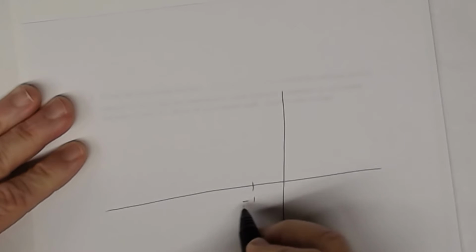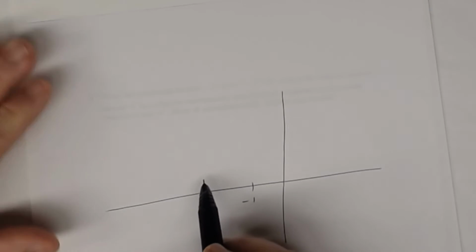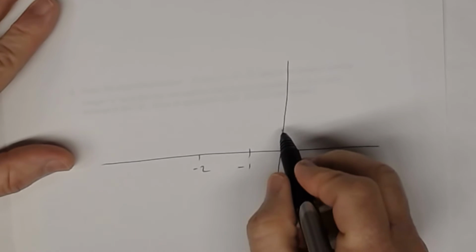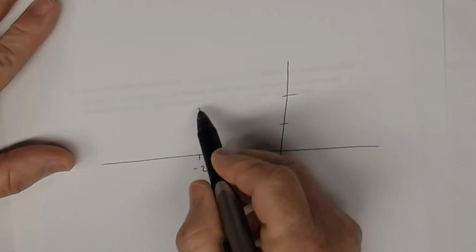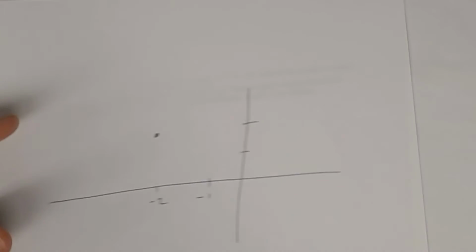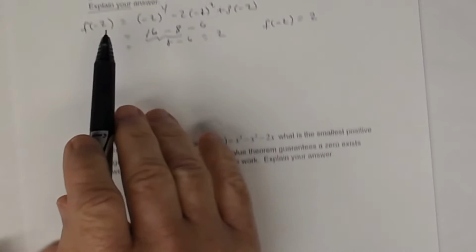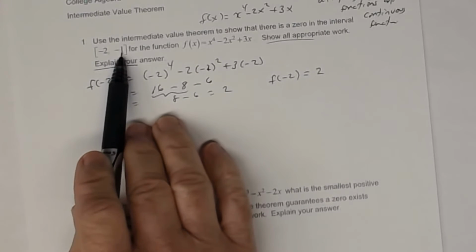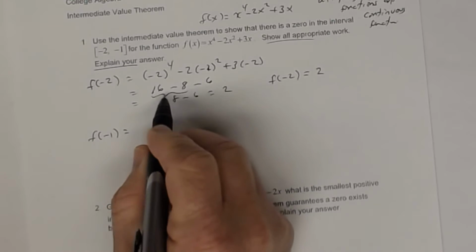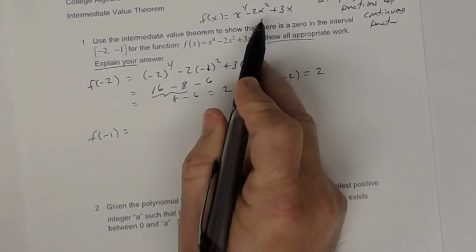So this is negative 1 and this is negative 2. When x is negative 2, I found my y value to be a positive 2, correct? So that means that I get this point here for that function. Then we find out, well, what happens at negative 1? So let's find f of negative 1. So f of negative 1, you do the same thing. Where we see the variable x, you're going to substitute negative 1.